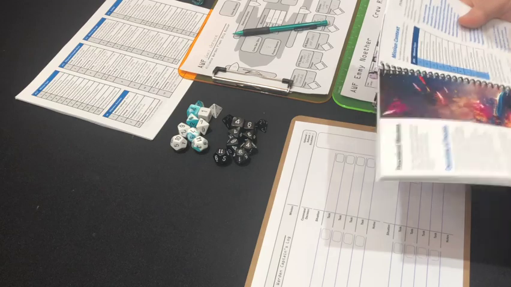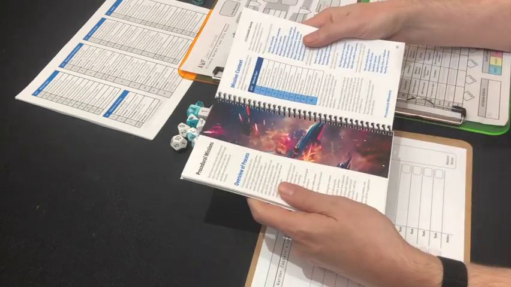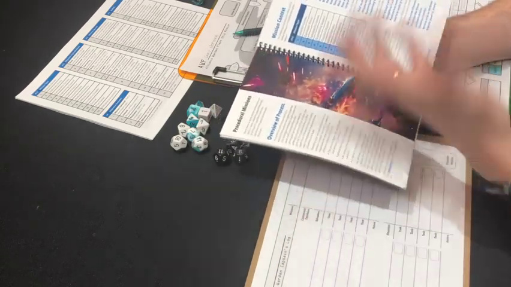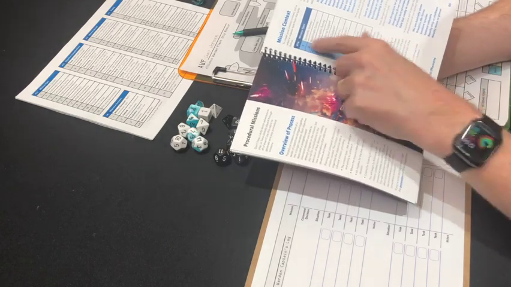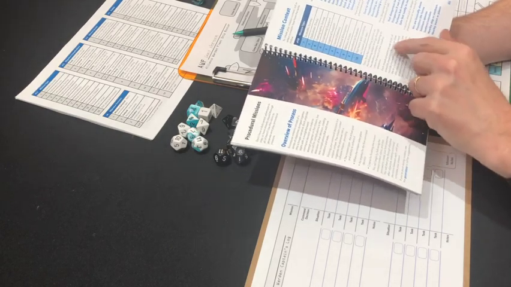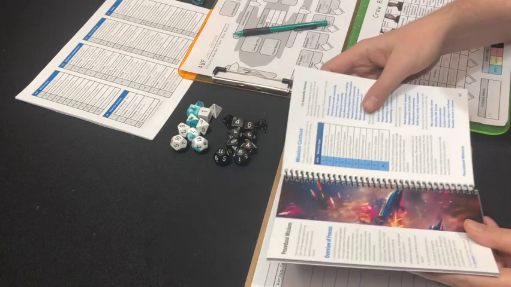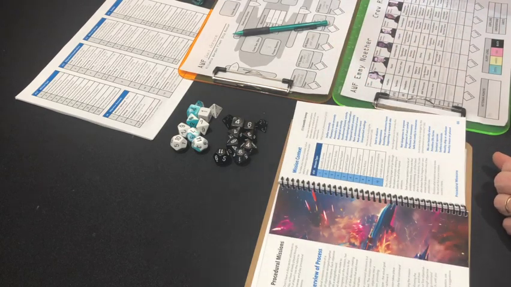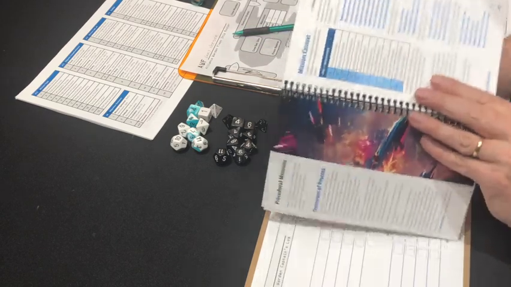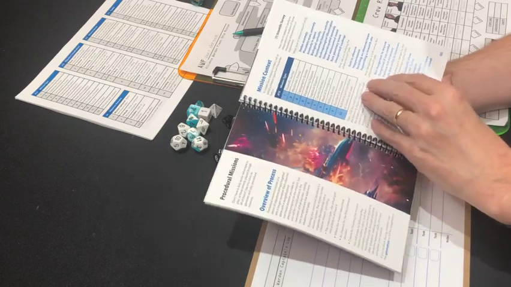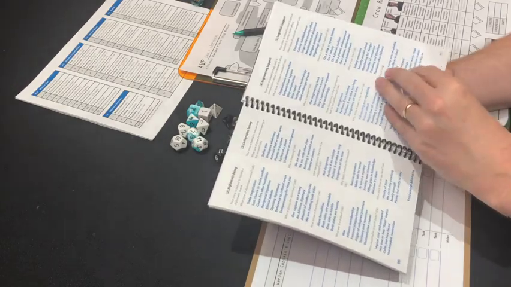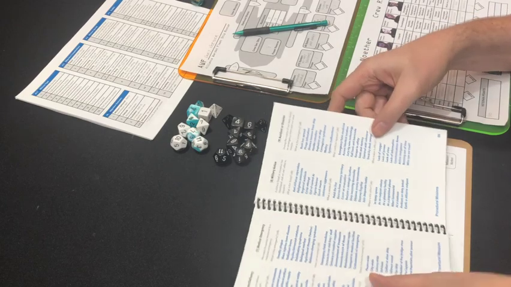So let's get going. The first thing you do when you generate a mission is you have to generate what the mission actually is with the mission context. So we'll roll on the table to see what kind of mission we're going to have. 8. Looks like we have a military action. So let's go answer some questions about this military action that we've been called to.